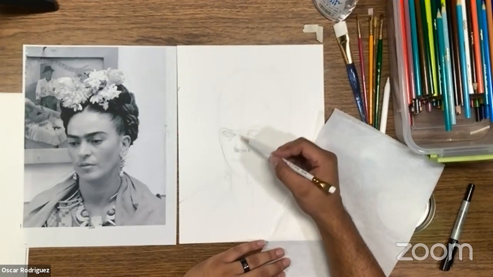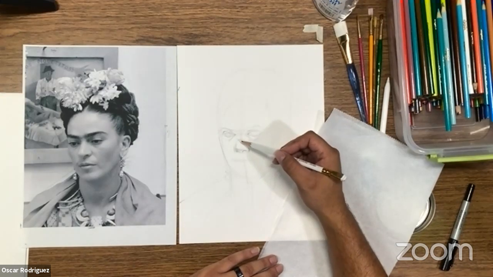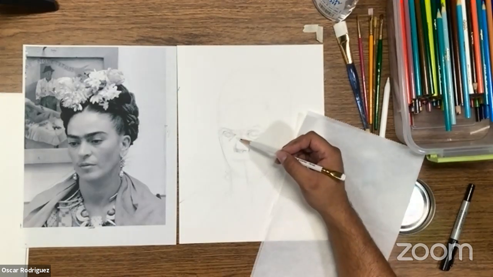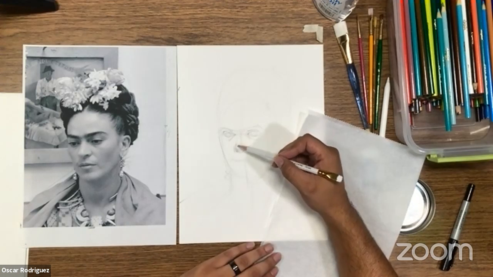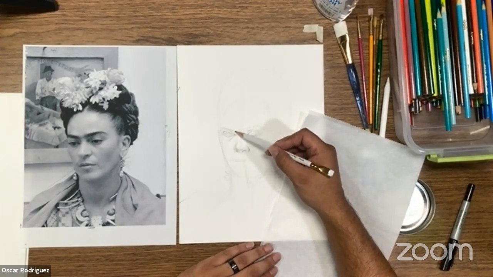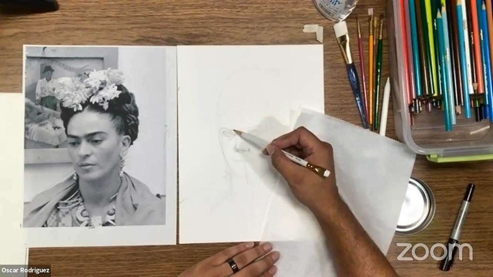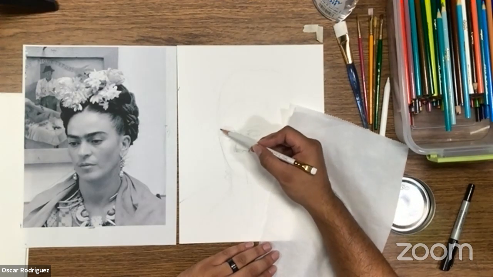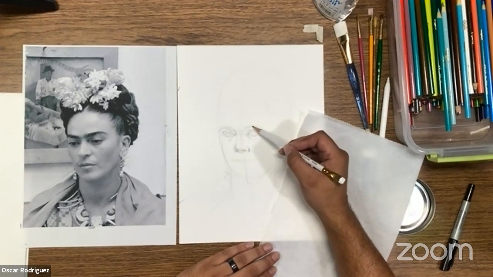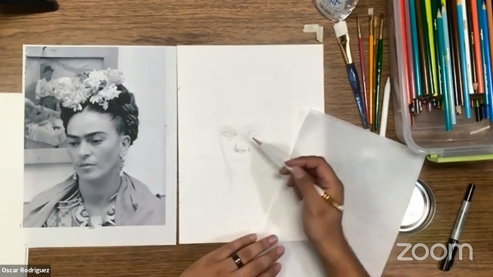And sometimes you gotta really adjust. Sometimes something might be a little off, like maybe this part right here, the eyebrow might be a little bit higher. So I'll go ahead and do that a little bit higher. So you always move things around.